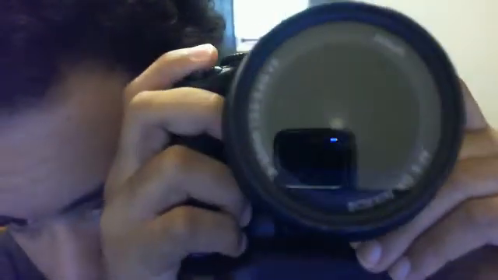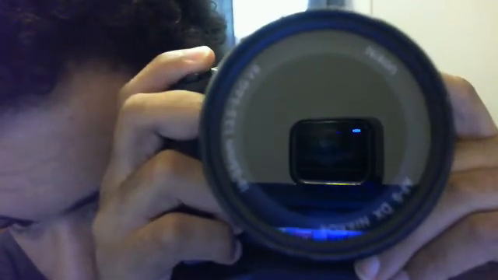Try and watch for a second. Those two things are really important, shutter speed and aperture.